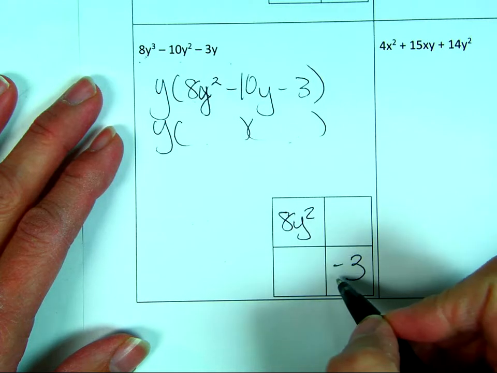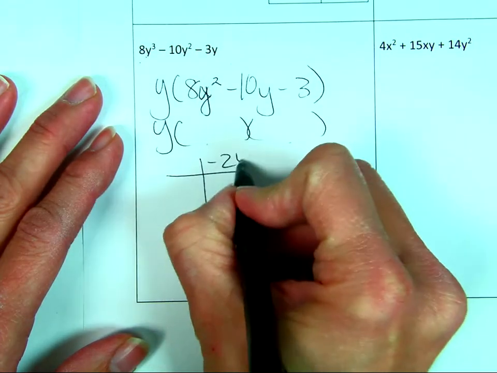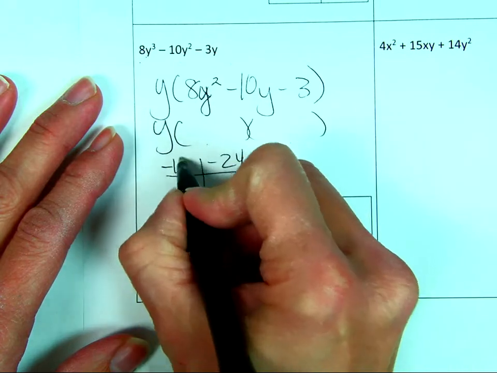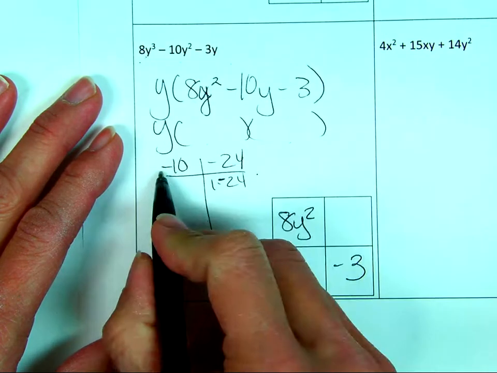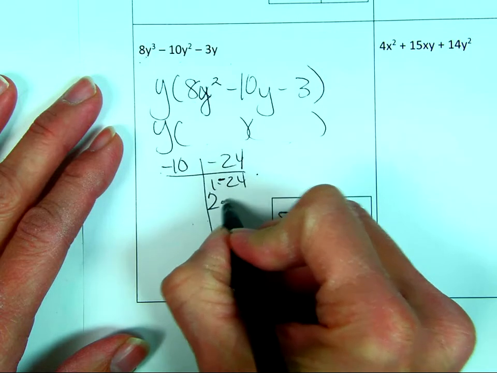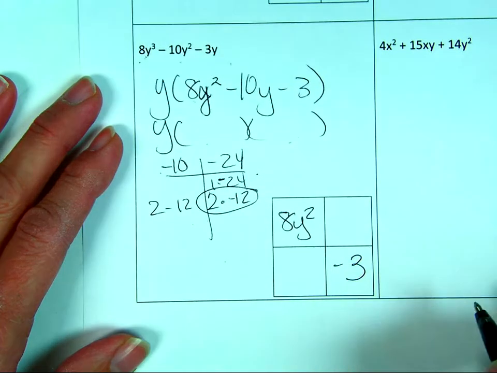So I have those 2, and now I have to find 2 factors of ac, which in this case would be negative 24, that add up to negative 10. So 1 and 24, one of them has to be negative. Since that's negative, the bigger one would have to be 2 times negative 12, and there it is, because 2 minus 12 is negative 10.